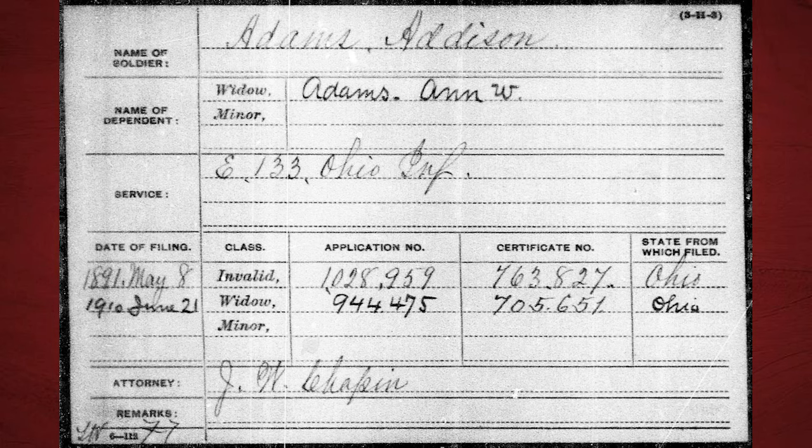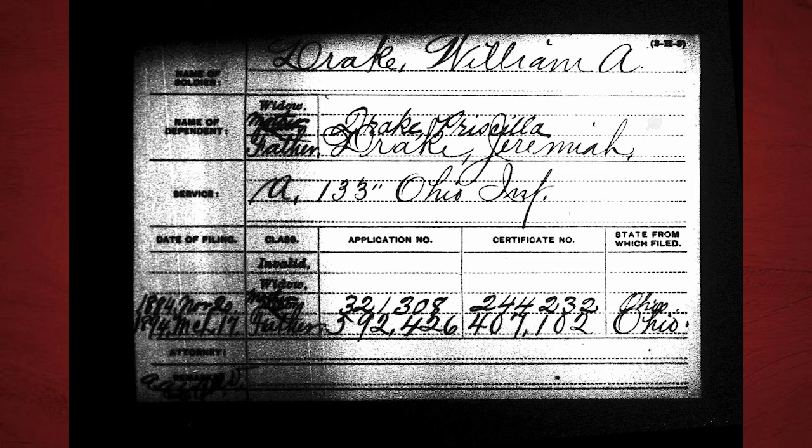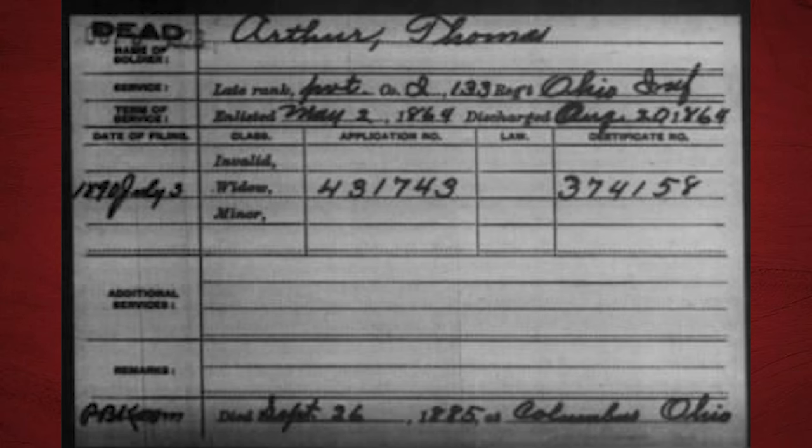For instance, the name of a widow, the name of some other beneficiary. That was the version of the index cards that I've seen on Ancestry and also on FamilySearch. Spoiler alert, there's another version of the pension index, and I'm going to tell you about that in a moment. And it gave some additional differentiating information.